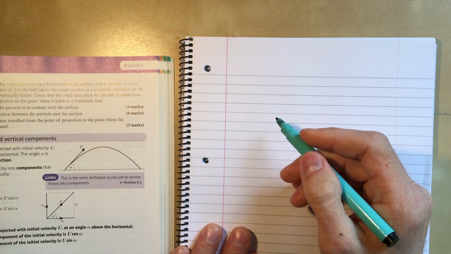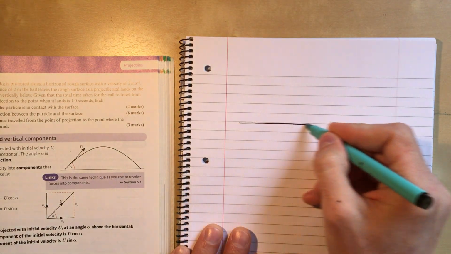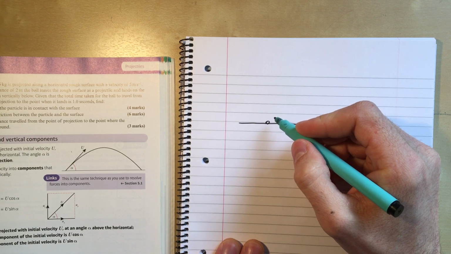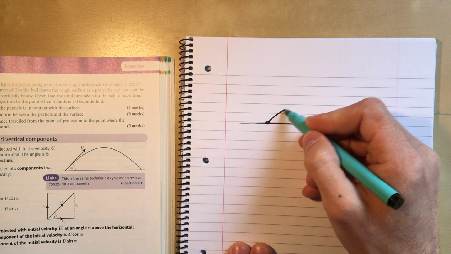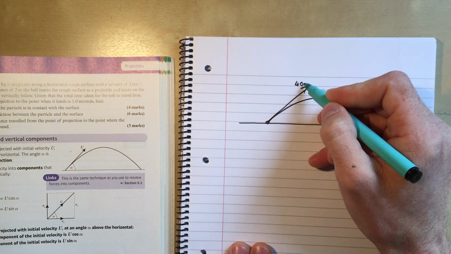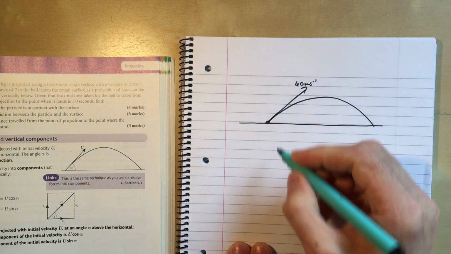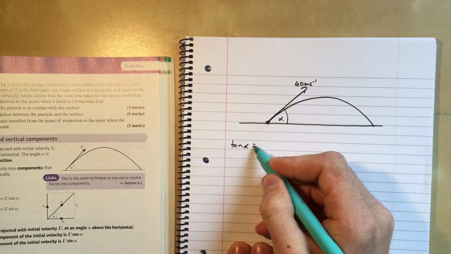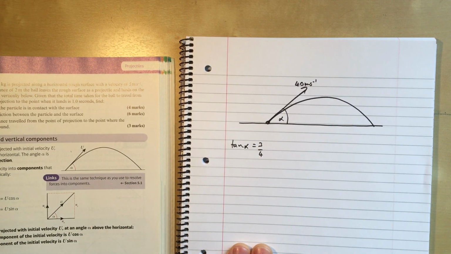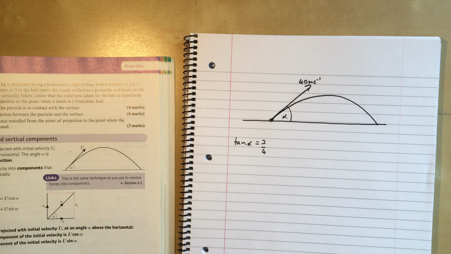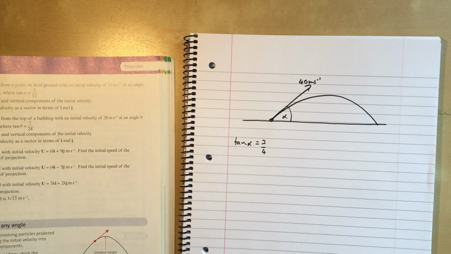So a particle is projected from a point on a horizontal plane. So here is my horizontal plane. It's projected from that with an initial velocity of 40 at an angle alpha. I'm on page 111, by the way, in the book. So 40 meters per second in that direction and an angle alpha. And this angle, what do we know about it? Well, tan alpha equals 3/4. Find the horizontal and vertical components in the initial velocity. And that actually, in this exercise, that's all we're going to be asked to do.